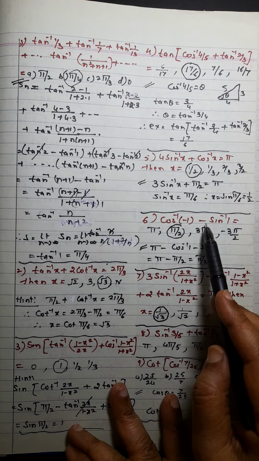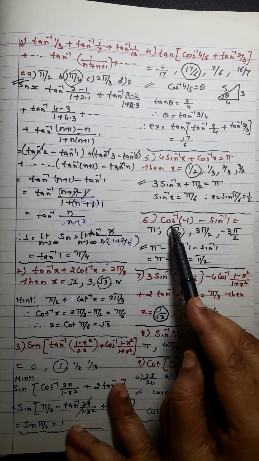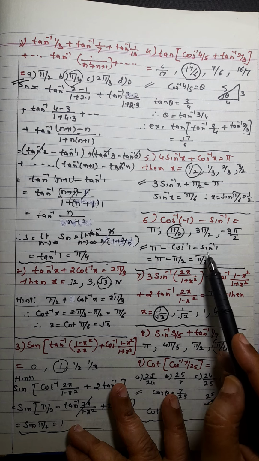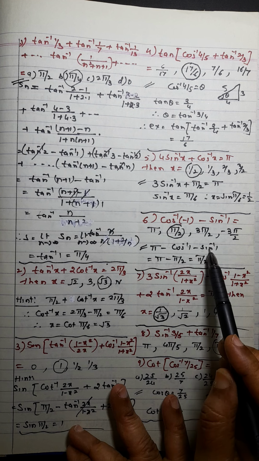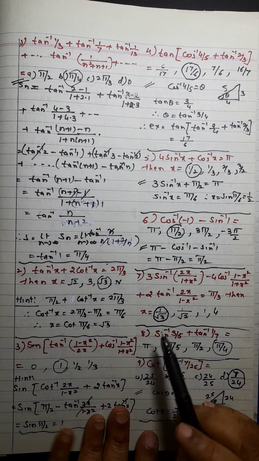Cos inverse of minus 1 minus sin inverse of 1 is what? Cos inverse of negative, if you want to remove the negative sign from this, it is pi minus this, you know, and this is as it is. If you put a bracket for this, this will become pi by 2. Plus sign it will become. So pi minus pi by 2 is pi by 2.